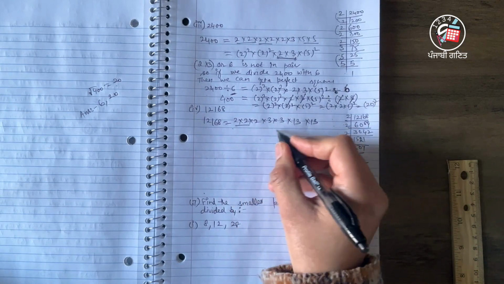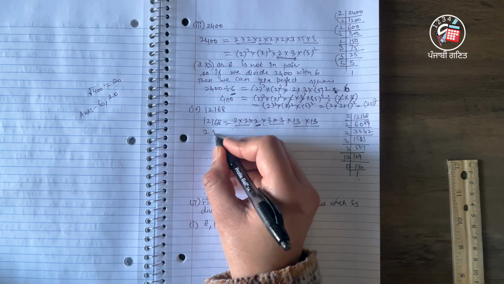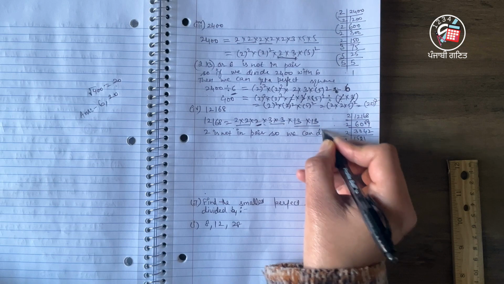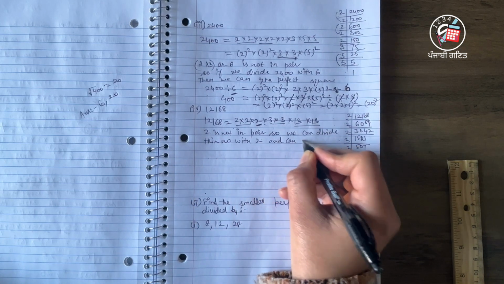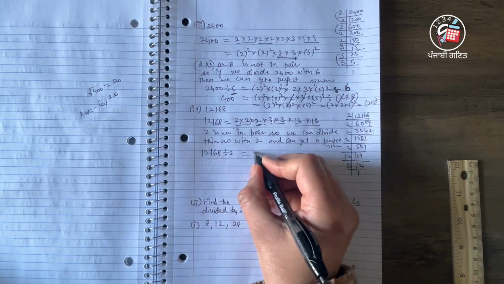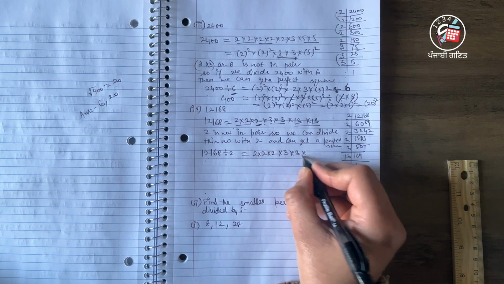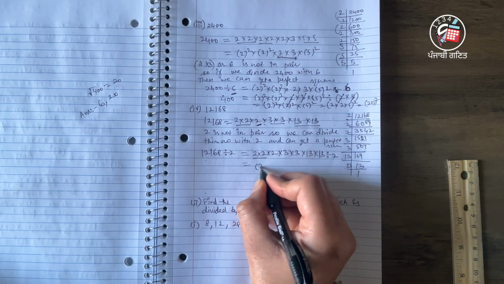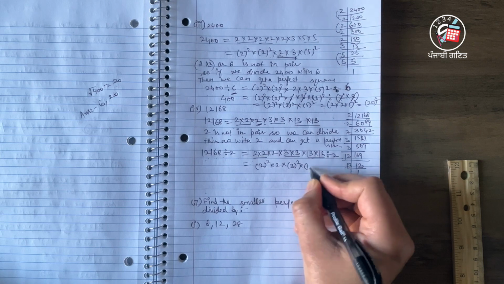We got one pair of 2, one pair of 3 and one pair of 13, and the one 2 is alone. 2 is not in pair, so we can divide this number with 2 and can get a perfect square. 12,168 divided by 2 is equal to 2 into 2 into 2 into 3 into 3 into 13 into 13 divided by 2, or we can say 2 square into 2 into 3 square into 13 square divided by 2.